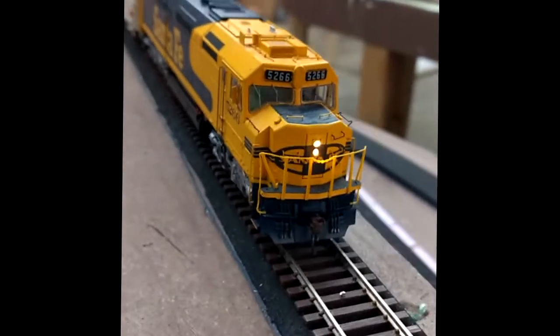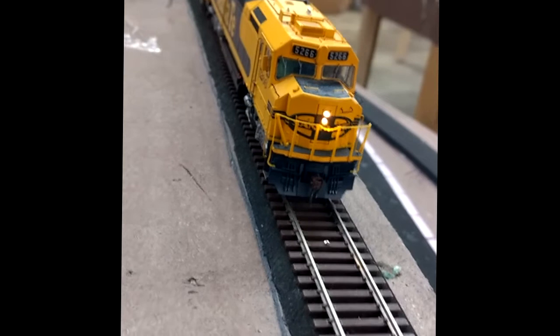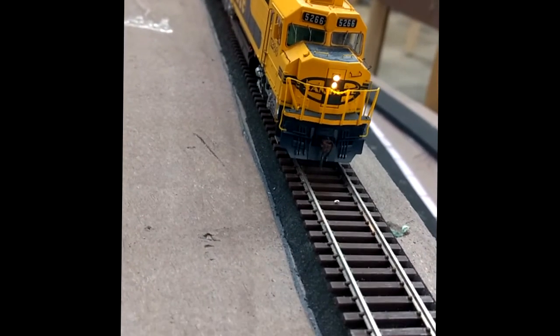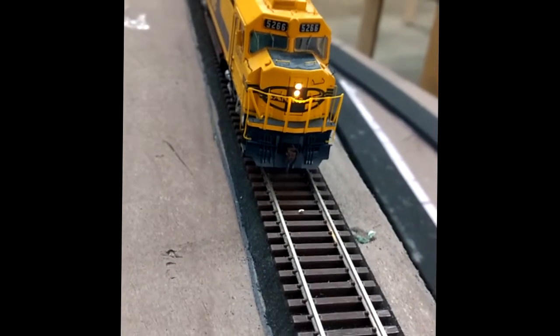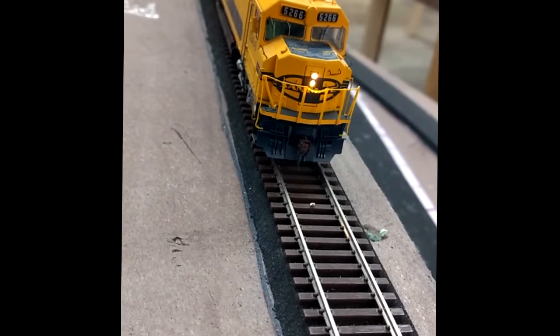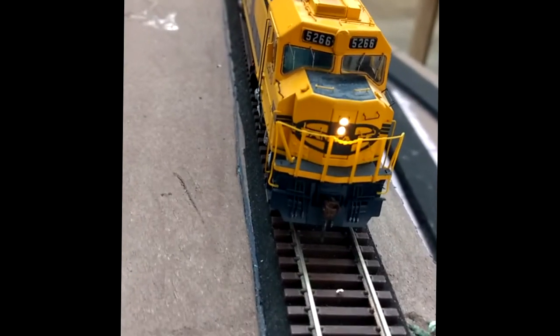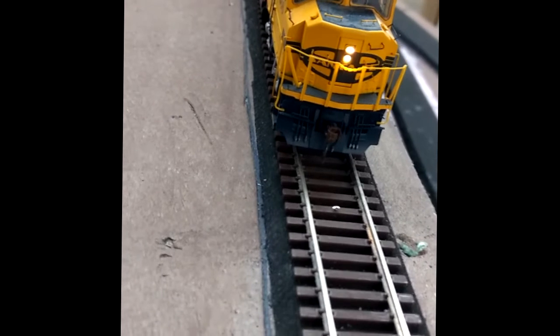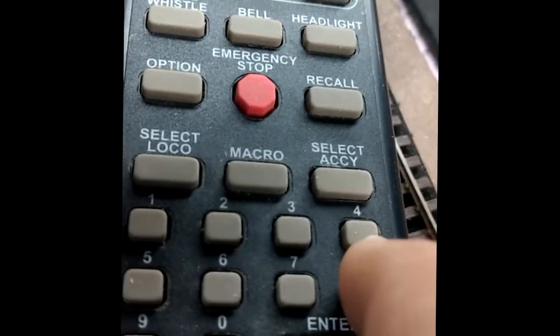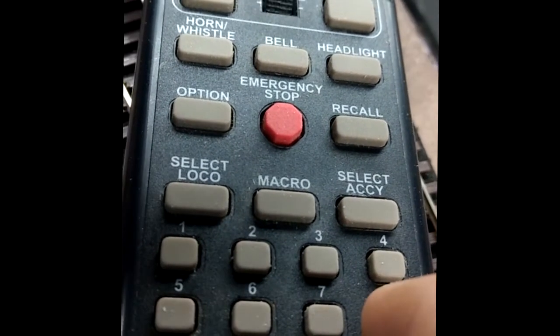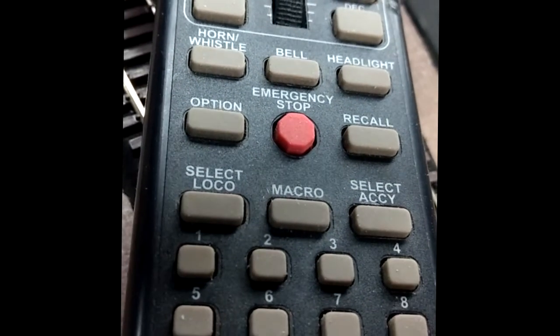And if I switch the direction back to forward, the rear headlight goes out and the front headlight comes back on. Now, if you want to kill your sound altogether, it's function 8, and that will toggle between sound off and sound on. So if you don't want to run the sound, you just hit function 8 right here on the keyboard, number 8, and it will turn your sound on and off.